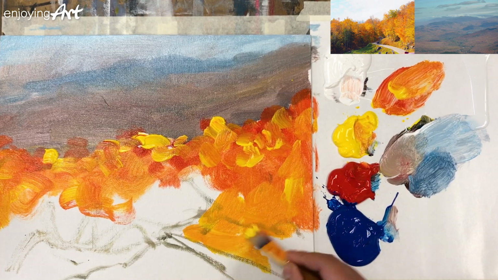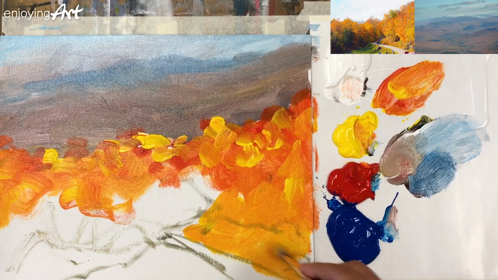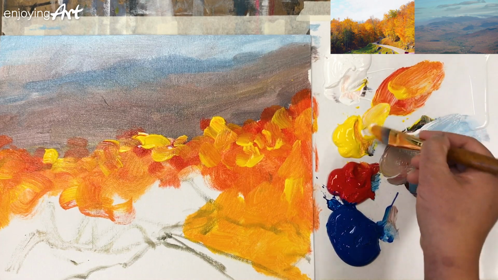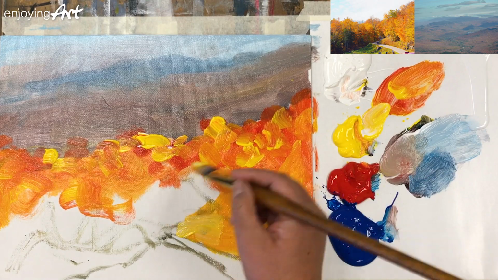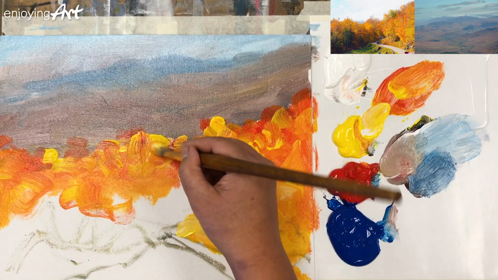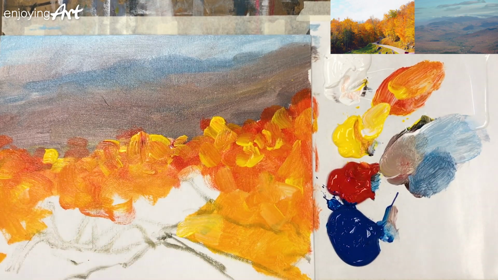But first, we need to know how the color will work together between the big area. Okay, like that. Get a little white, and here you go. And take a look at the reference. Keep looking at the reference, how it look. And that's good, like that.